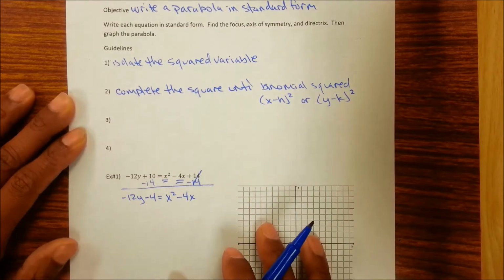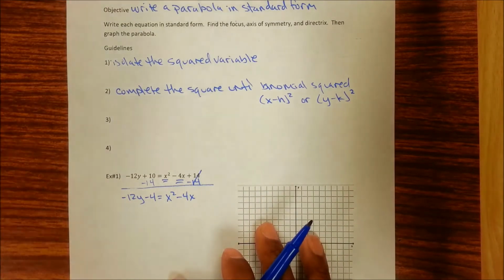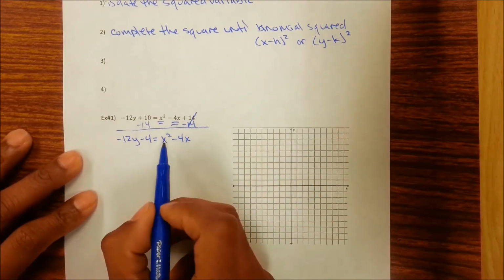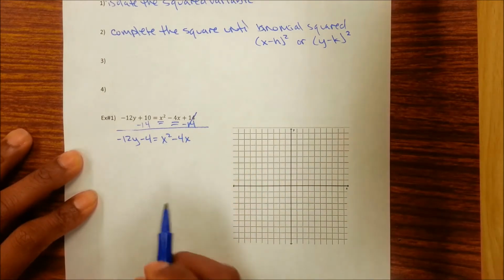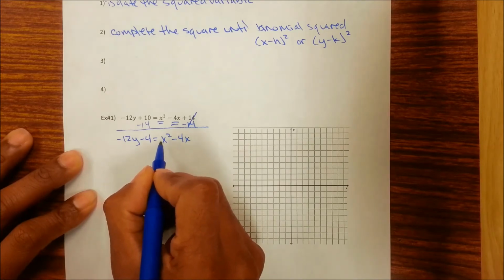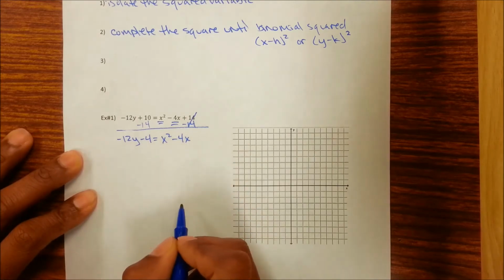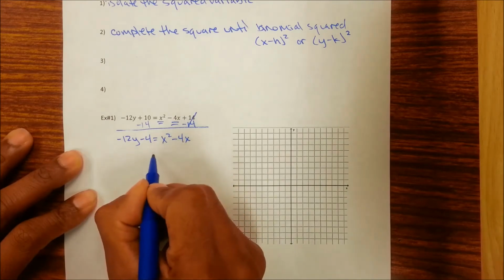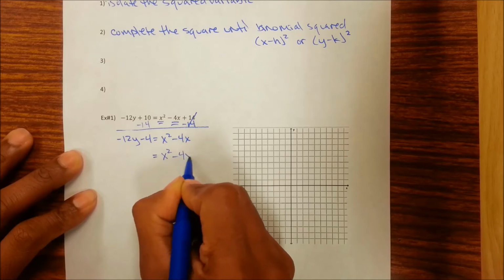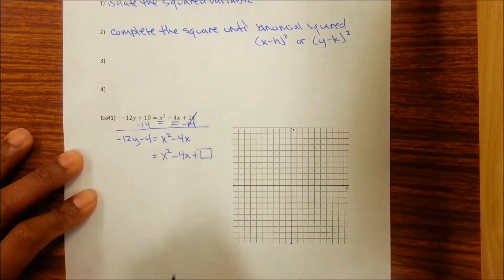Now, remember completing the square. The process of completing the square is we're going to need to find that special number. So, going back down to my example, we have x squared minus 4x. Remember, to complete the square, you always need a 1 in front of the x squared. In this case, we do here. So I'm going to start completing the square. On the right-hand side, we're going to have x squared minus 4x plus that special number.